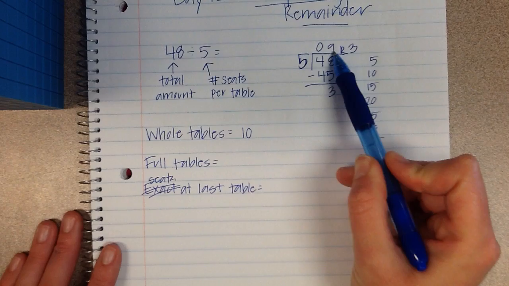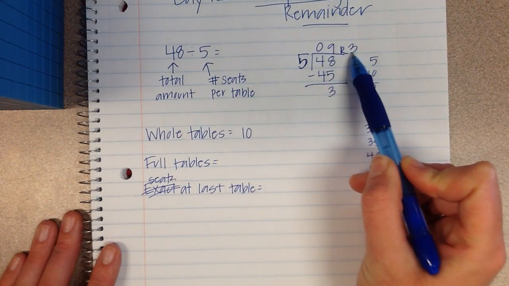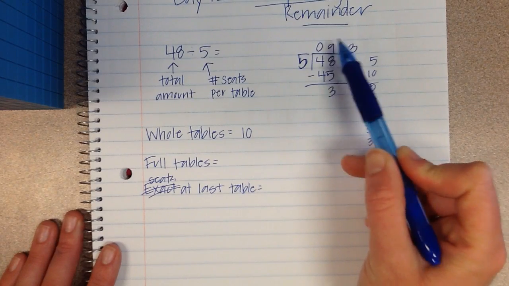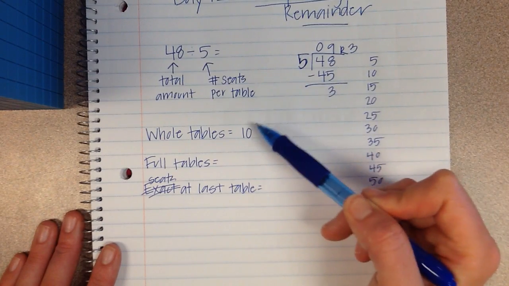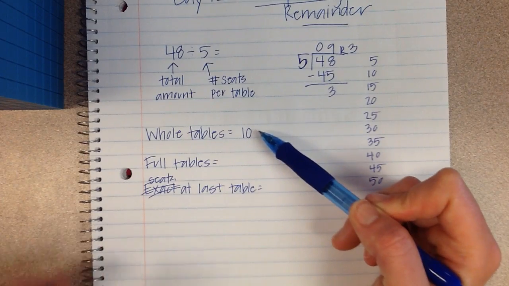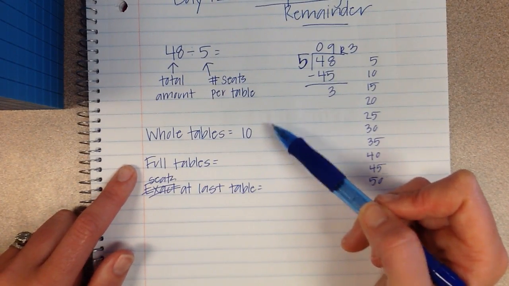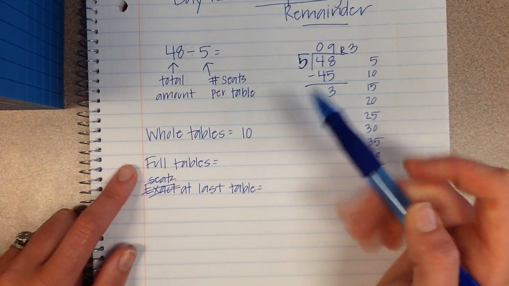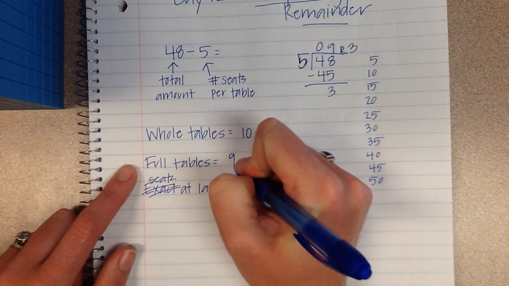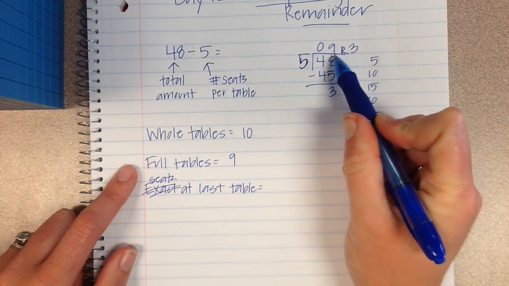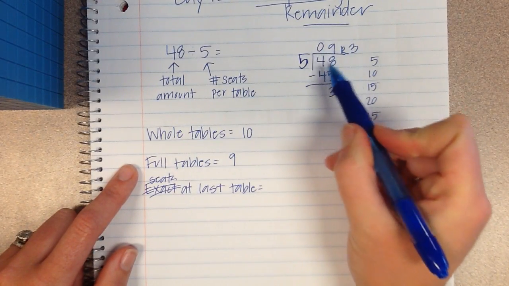If we only bought 9 tables, then that means 3 people would be left out. Okay, so in order to fit all our guests, we need 10 tables. We have to round up. If it said, how many full tables are there? Then the answer would be 9. You would have 9 full tables.